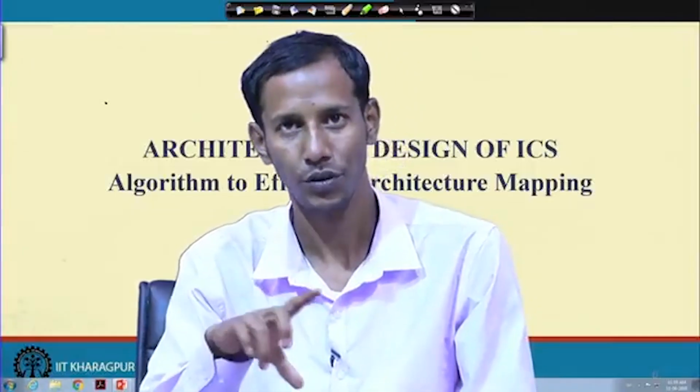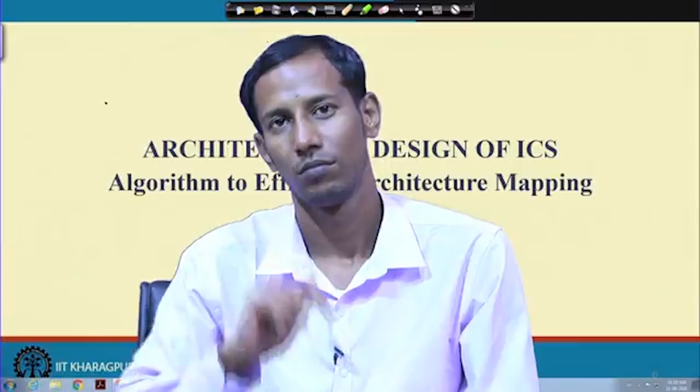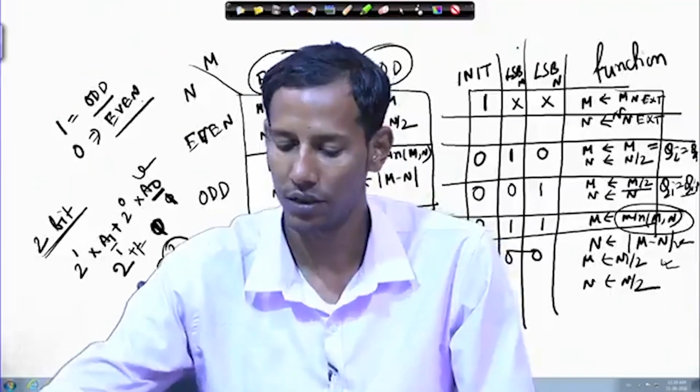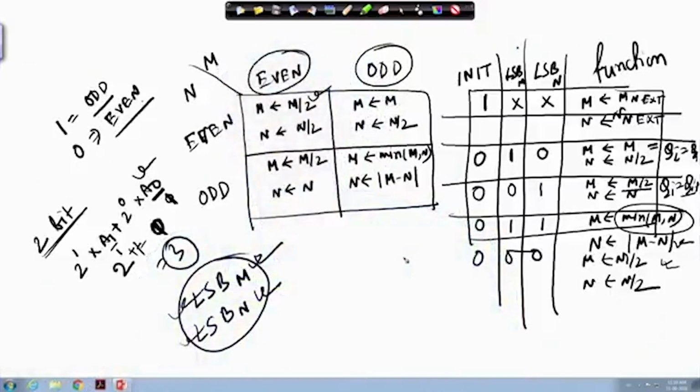So, what we have done: we have drawn the operation table, and from the operation table we are trying to find the expression, that means what will be the architecture, or what will be the logical expression to calculate the GCD of two numbers. So, let us continue with the previous class. In the last class, where was I? I was drawing this particular function.